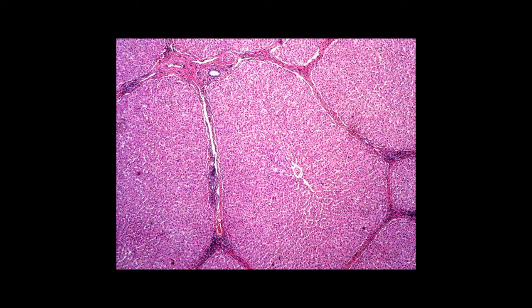This is a very low power view of a classical liver lobule. Characteristic landmarks of the classical liver lobule are the central vein and the portal area. Now, as you may know, the portal area contains a branch of the hepatic artery, a branch of the portal vein, and a branch of the bile duct.